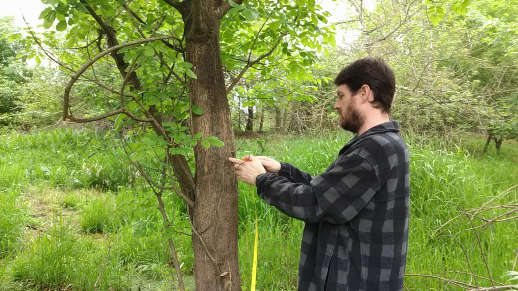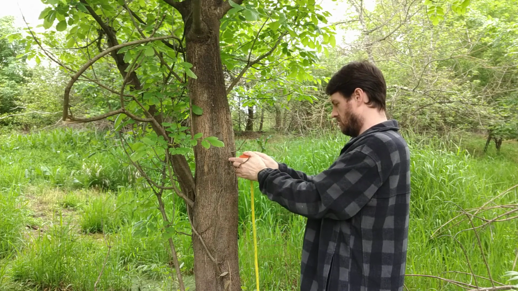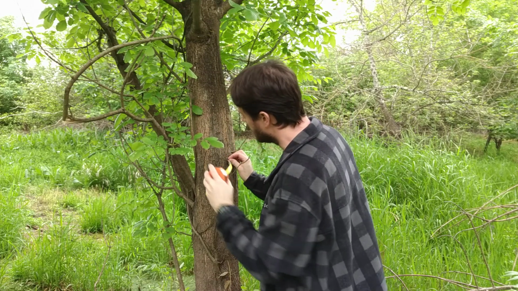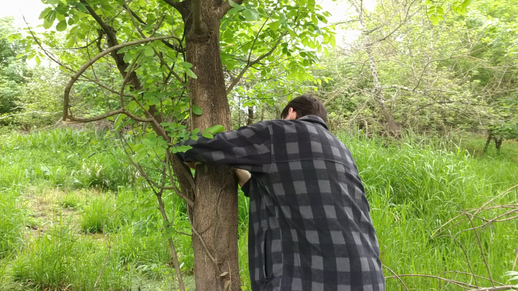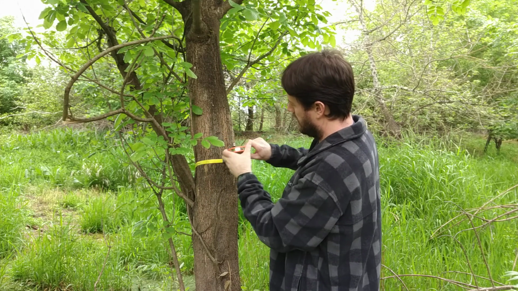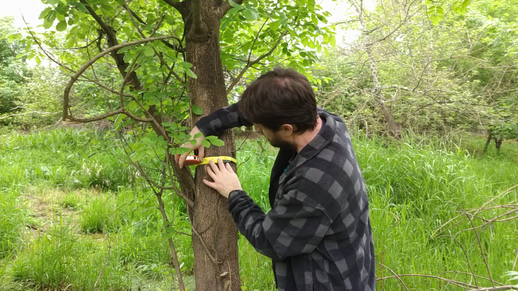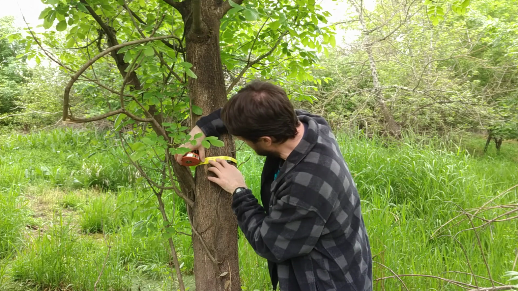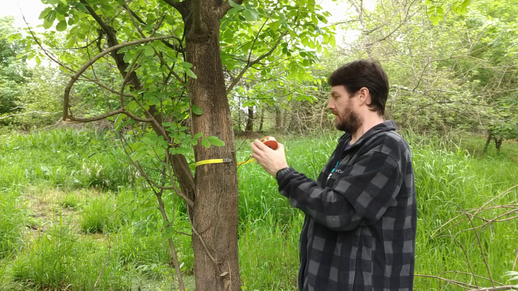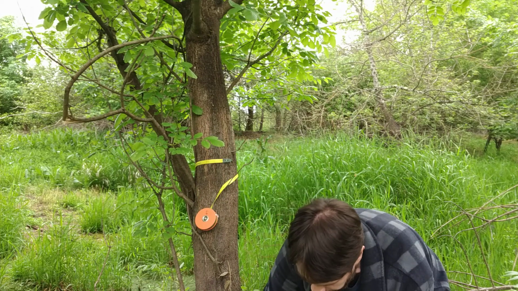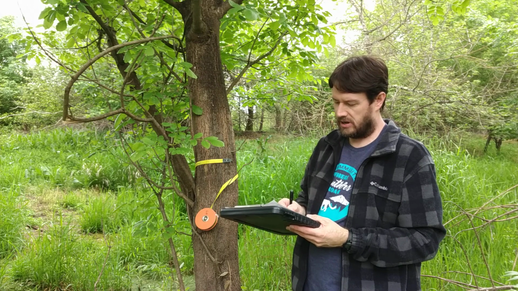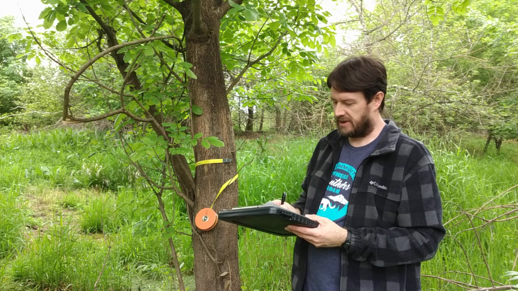Again, I'm going to go around the other way so it's reading right side up this time. We can read that, and there it's now saying 19.8 centimeters. So we'll record that as well. 19.8 centimeters at 1.4 meters high.